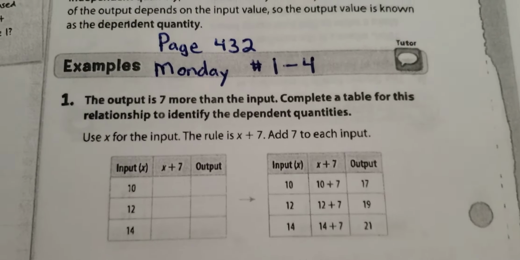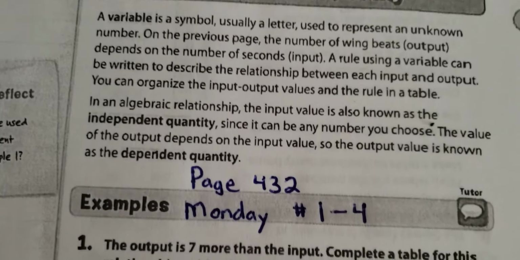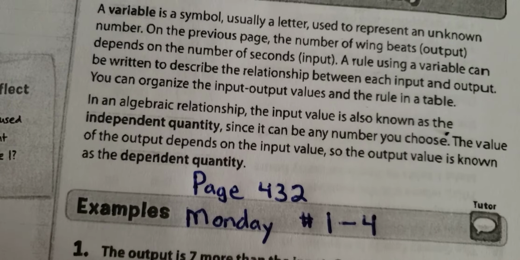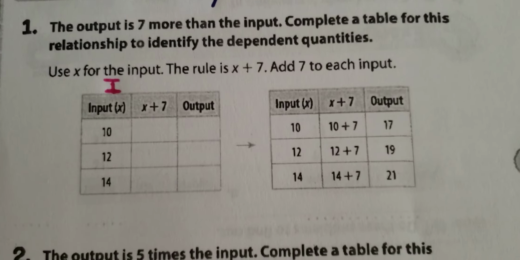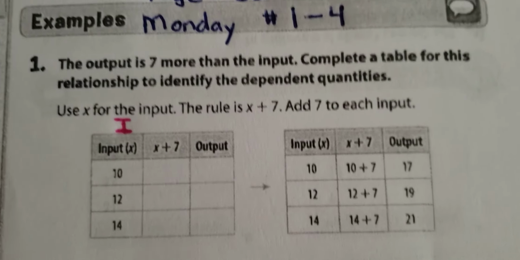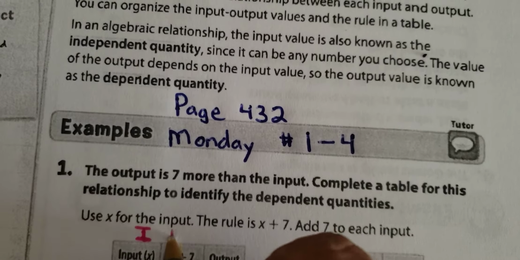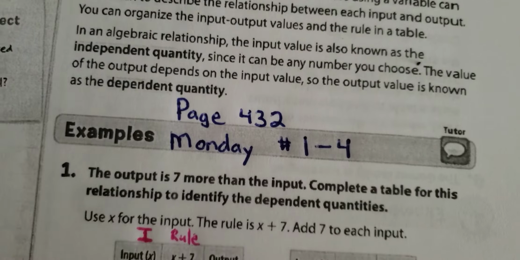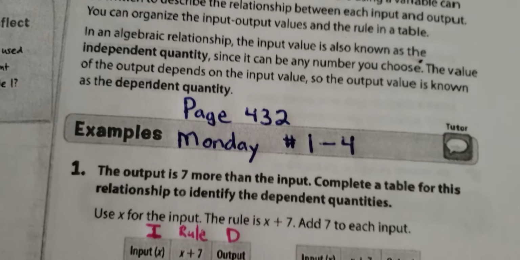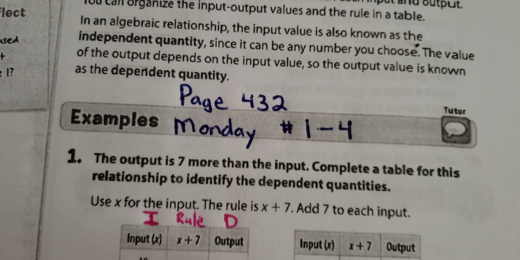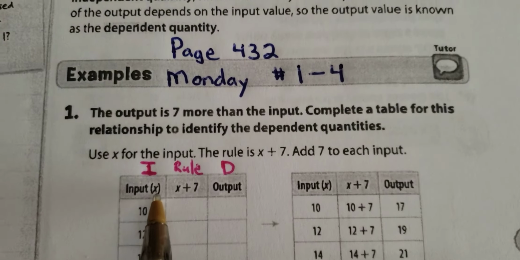So the first thing we're going to focus on and make sure of is that you know that the input is the independent quantity. So we can put I for independent quantity. The rule is what you're going to be doing to the variable x here. So the middle, the x plus 7, that is our rule. And the output will be our dependent quantity. What's going to happen whenever we put a number into the rule, the output is what we are going to be left with. So it says here the input is x.